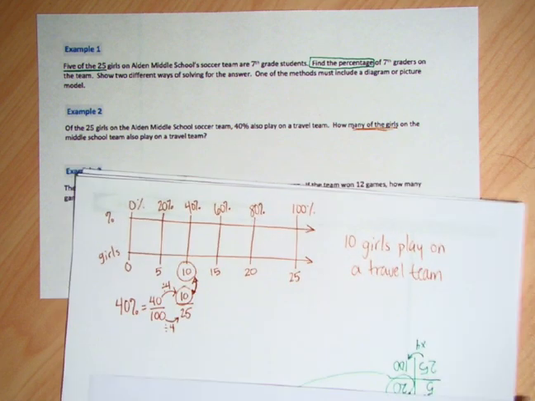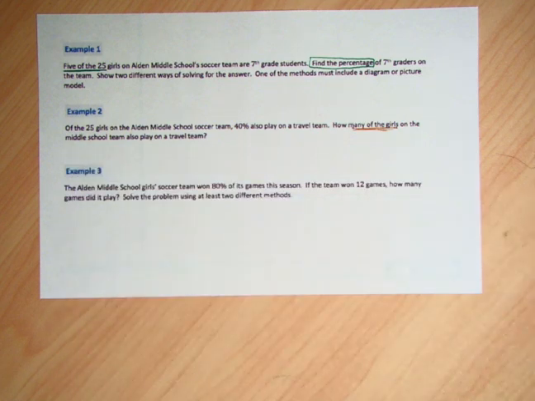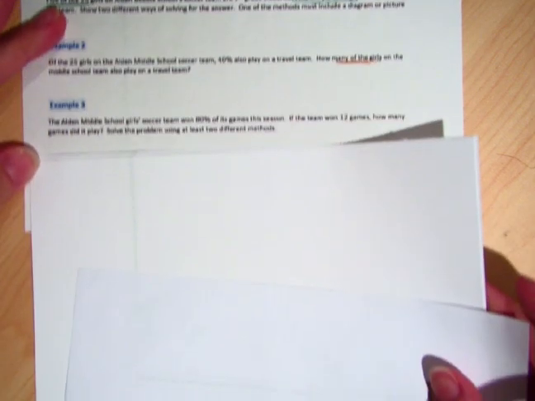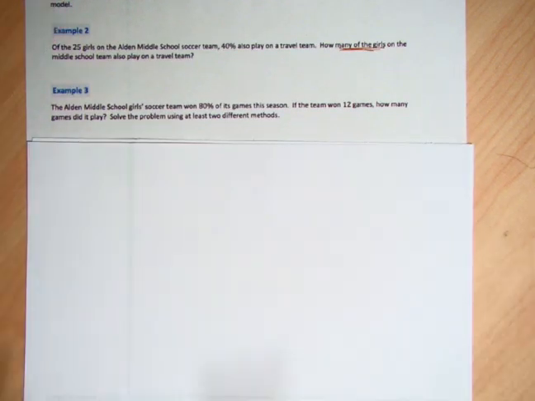All right, let's take a look at number 3. Example number 3. This is a different one, and it's going to have a different double number line, just so you're aware and ready. Okay, we have still a soccer team. The Alden Middle School girls soccer team won 80% of its games this season. If the team won 12 games, how many games did it play altogether? Solve the problem using at least 2 different methods.